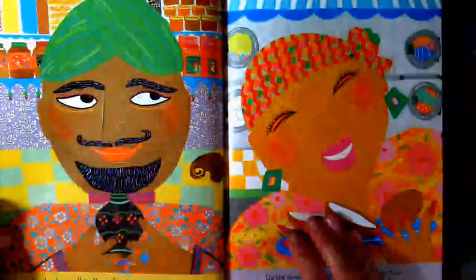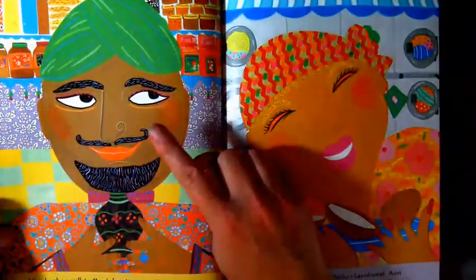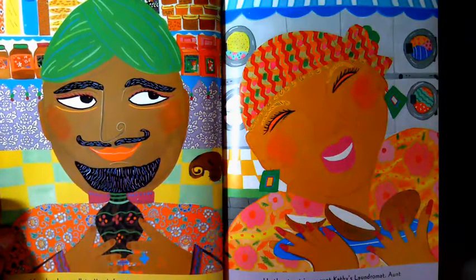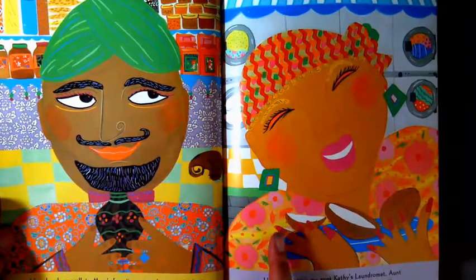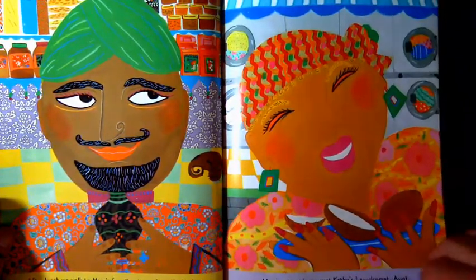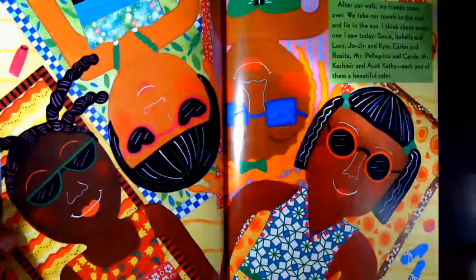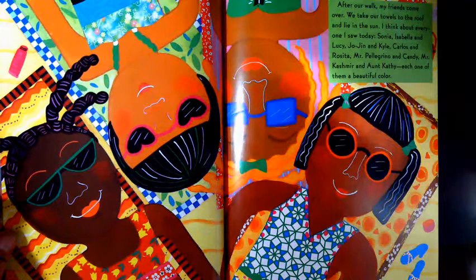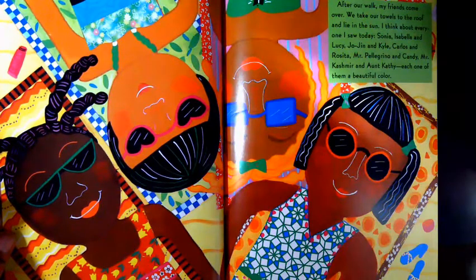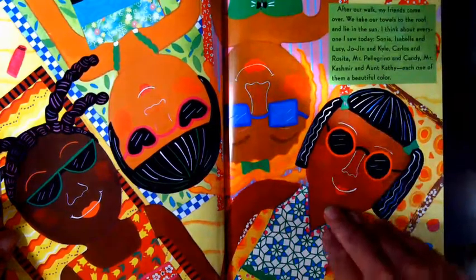After lunch, we walked to Mom's favorite store where Mr. Cashmere sells many different spices. He's the color of ginger and chili powder. And up the street is my Aunt Kathy's laundromat. Aunt Kathy is tawny tan, like coconuts and coffee toffee. After our walk, my friends come over. We take our towels to the roof and we lie in the sun. I think about everyone I saw today. Sonia, Isabella, and Lucy, Jojin and Kyle, Carlos and Rosita, Mr. Pellegrino and Candy, Mr. Cashmere, and Aunt Kathy. Each one of them a beautiful color.